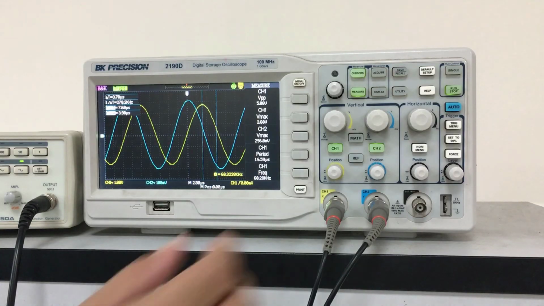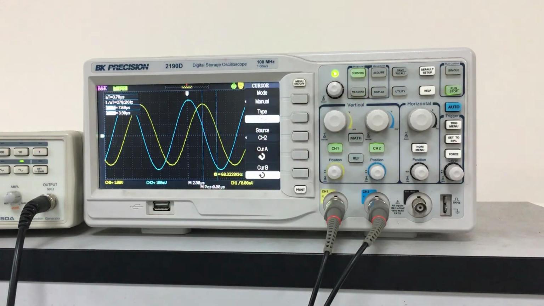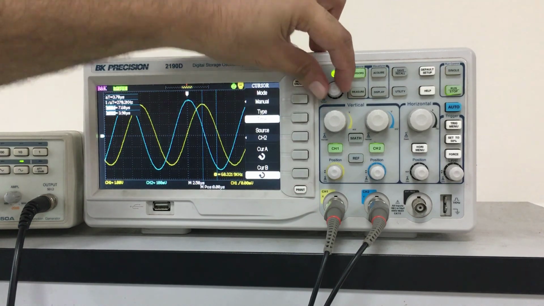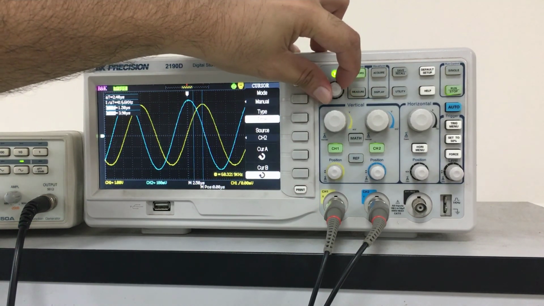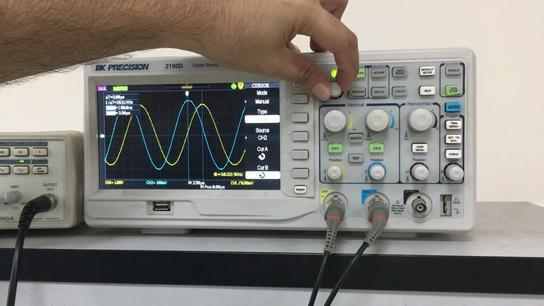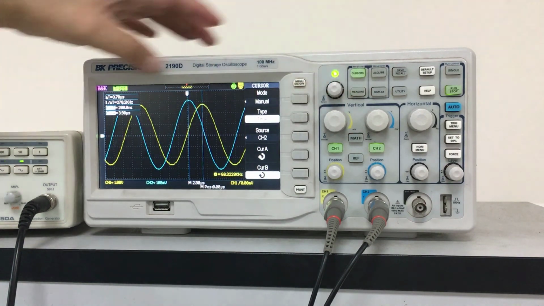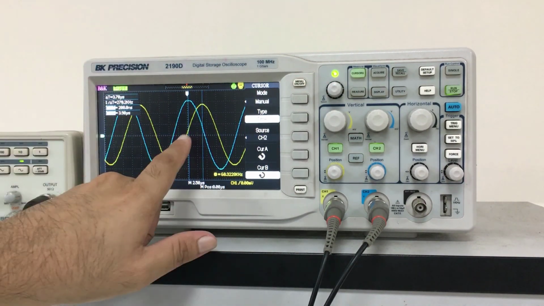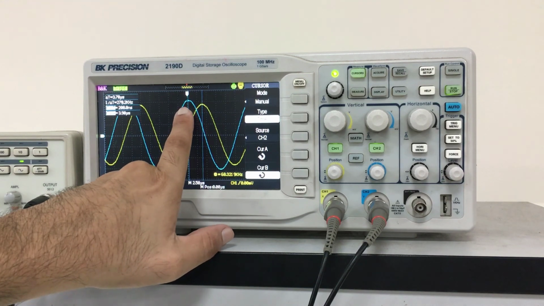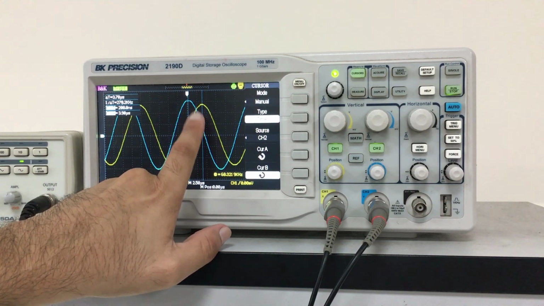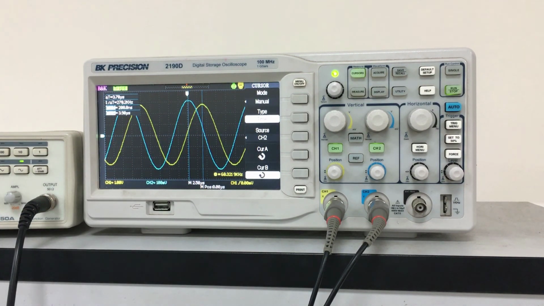The time delay can be found by using the cursor. 3.7 microsecond, and with reference to the axis, the channel 2 waveform is leading, so the sign should be plus.